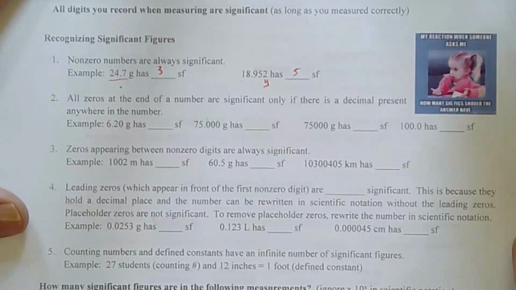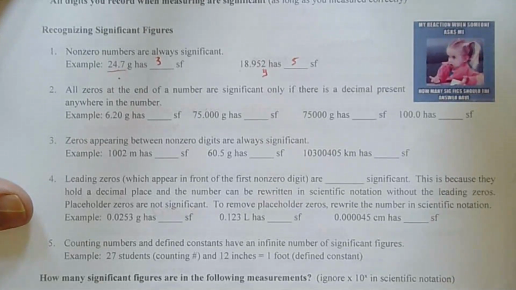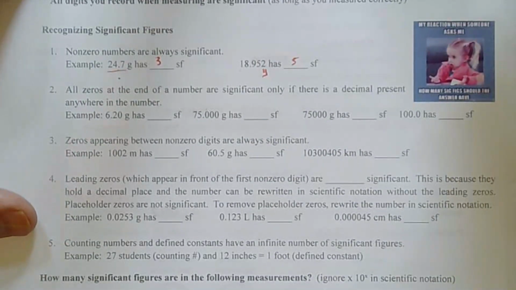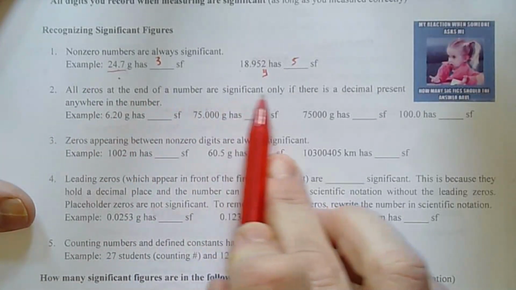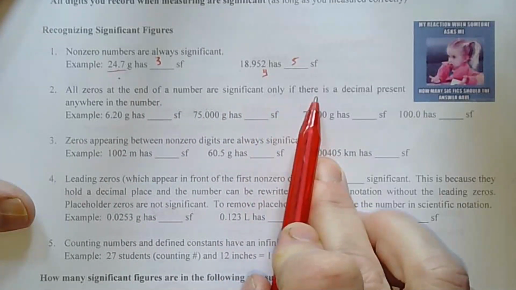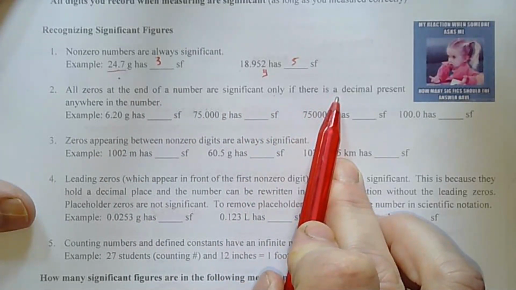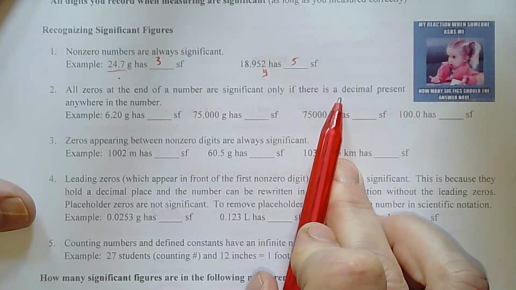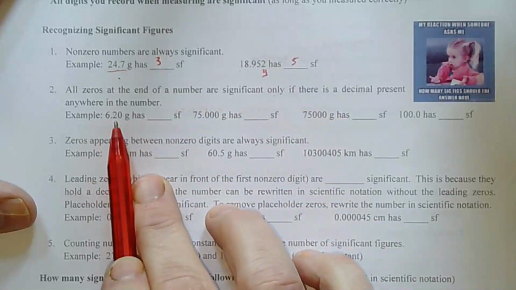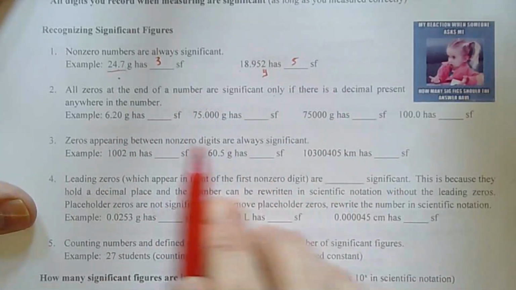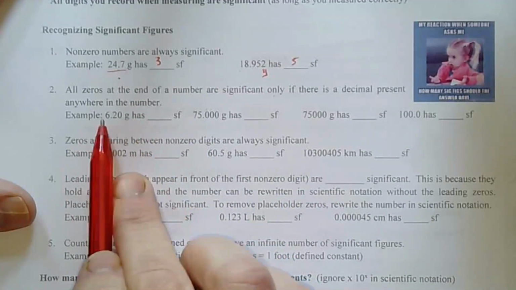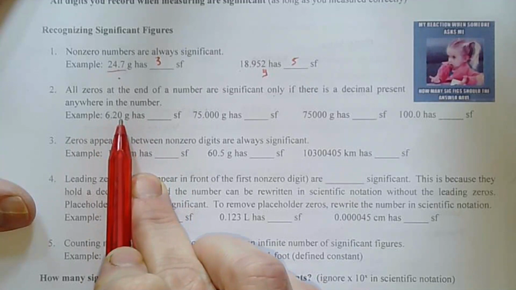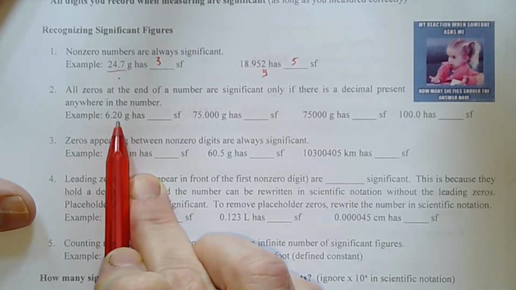Zeros is where it gets complicated, how to determine if a zero in a data point is significant or not. So all zeros that are at the end of a number are significant only if they are the end of the number that is on the right of the decimal place. Right, so looking at these values here, we've got 6.20 grams. If we're looking at this, we've got a 0 at the end of a number. You notice it has a decimal place.